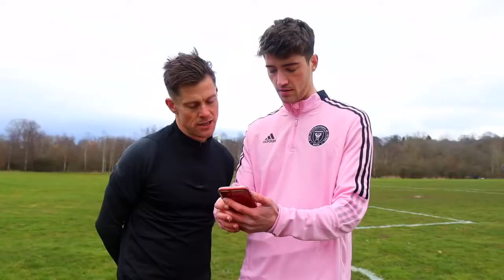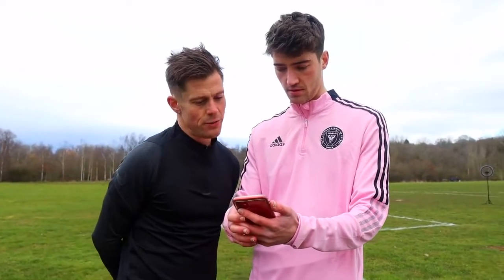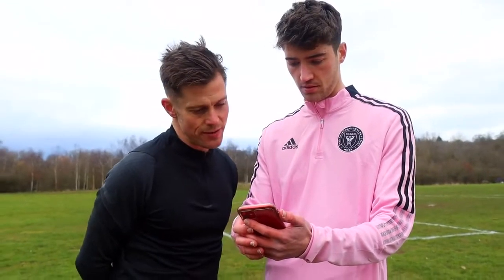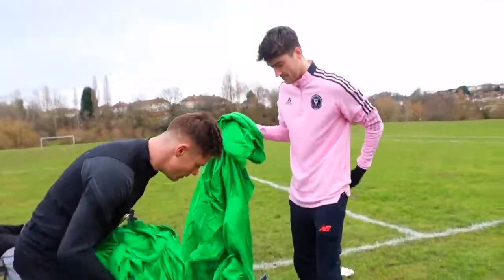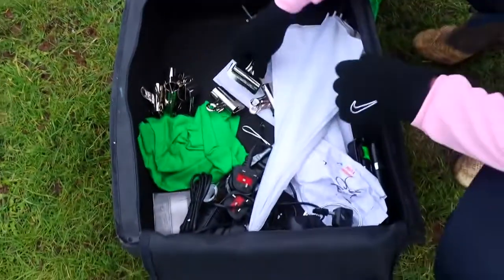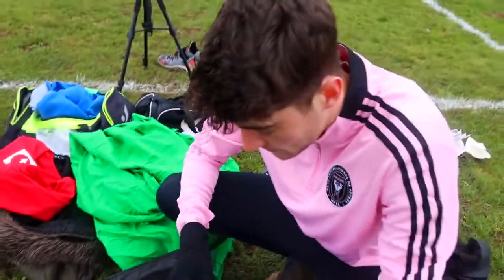Now this one was going to be super difficult. So yeah, I think we just need to get the green screen out for this one, to be fair. Right, so for this one we've got the green screen. There's a big bit and a little bit, but I think this is the big bit. Plug into the grass. This is definitely an amateur setup, but I think we can make it work.